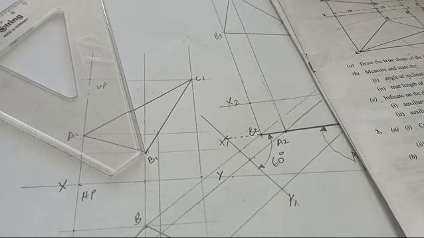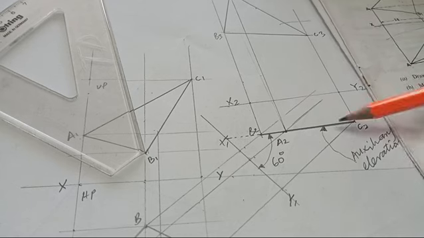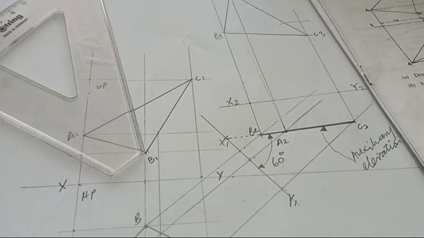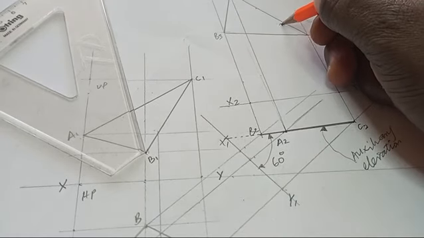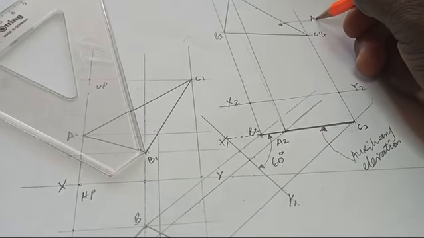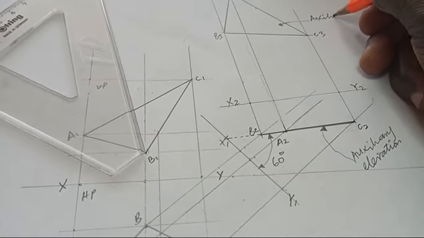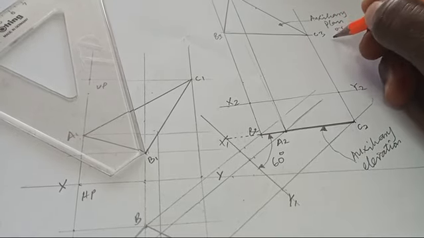It says we should indicate on your drawing the auxiliary elevation, which is this. We have indicated it, and the auxiliary plan. So this one is called the auxiliary plan. This one, let me put an arrowhead. This one is the auxiliary plan. Or true shape.